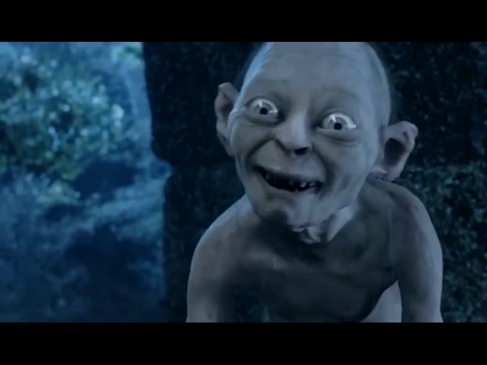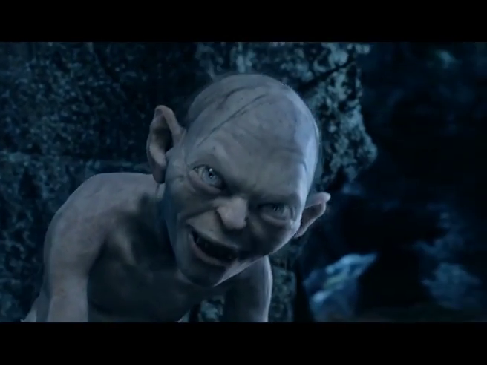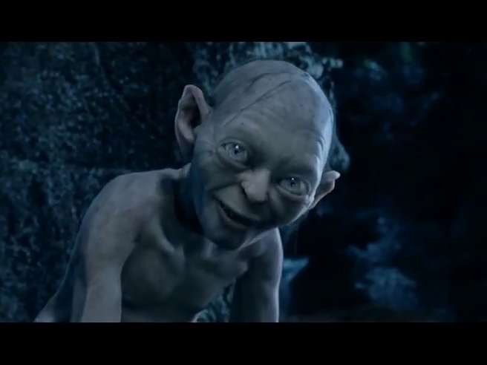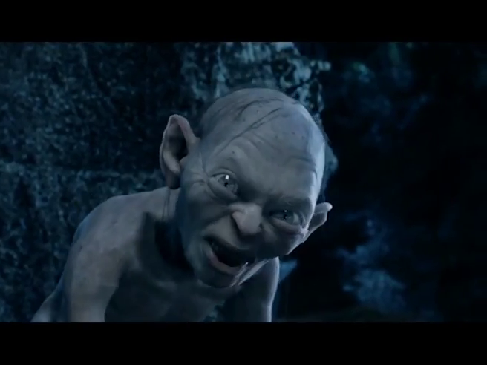While Gollum takes up the right side of the screen and Smeagol takes up the left, there is little use of breaking the 180-degree rule.